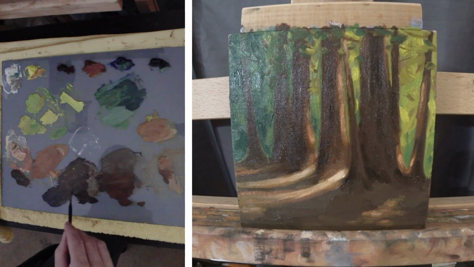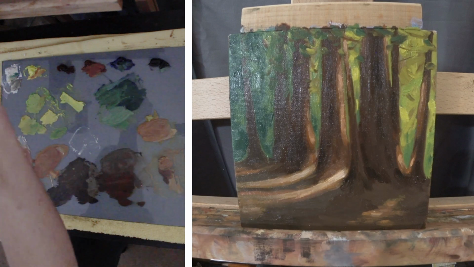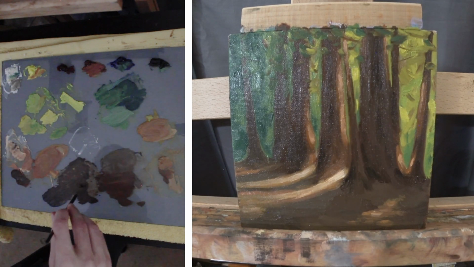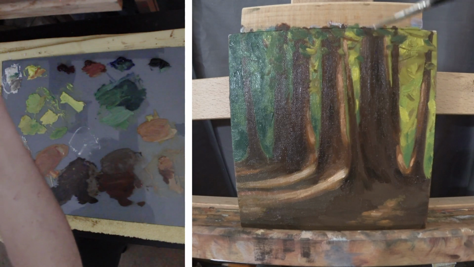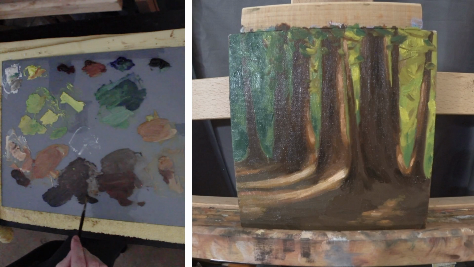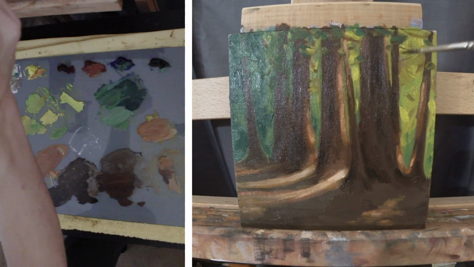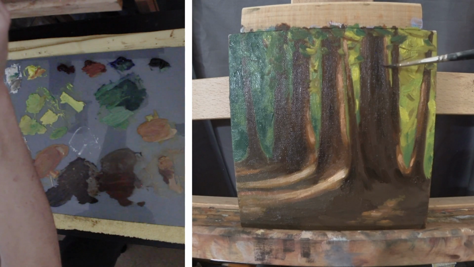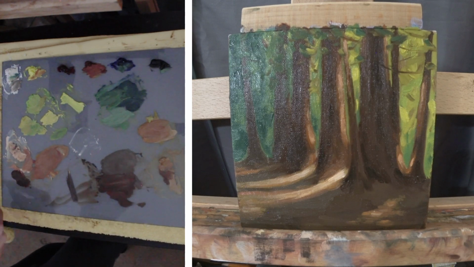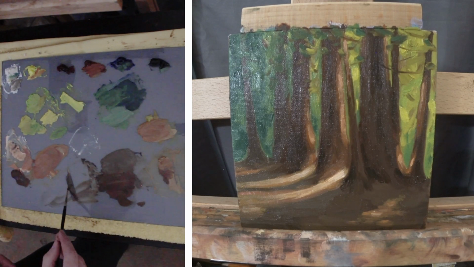Because you know, in a forest there's just hundreds and thousands of branches and all kinds of stuff going on. So if I just give a little flavoring of that, like, okay, here's some branches going across, that's what's going to bring it together. I'm going to bring all this paint to one pile. There we go. Now I can work with that a little bit more easily.